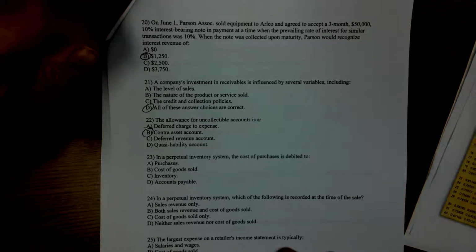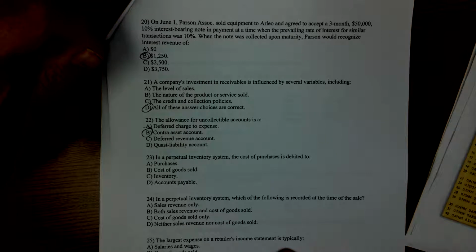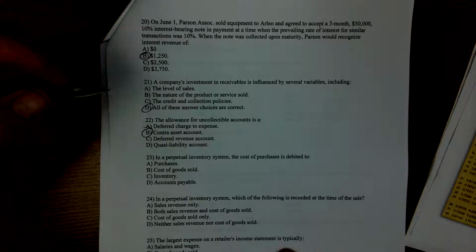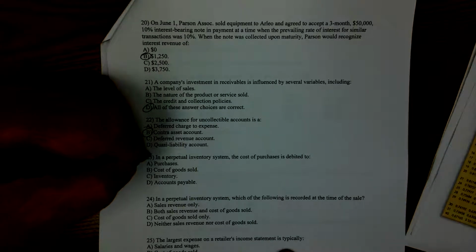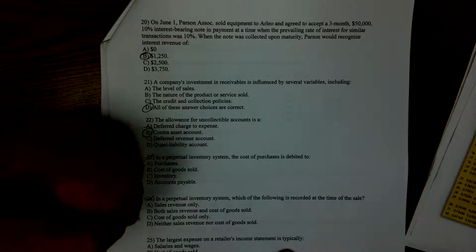In a perpetual inventory system, okay, this is back to inventories, and we do not do inventory. We don't do inventories, and I think it's until chapters 8 and 9. So we don't have that. Don't have that.